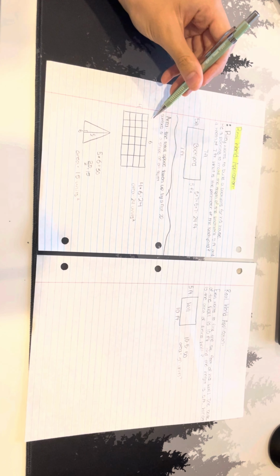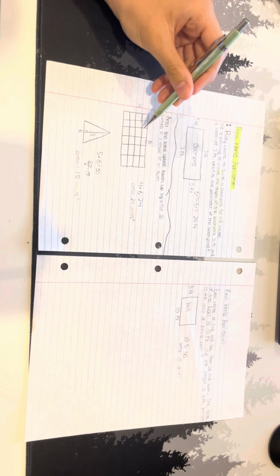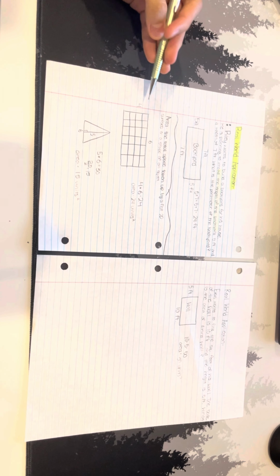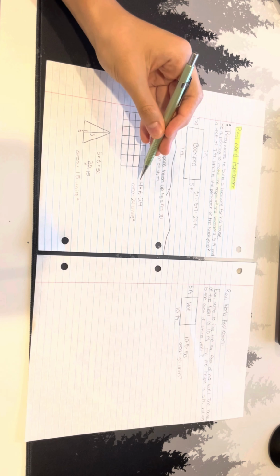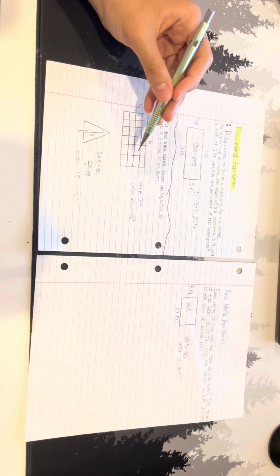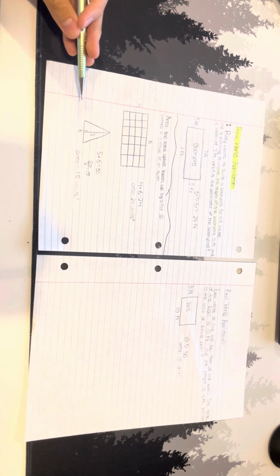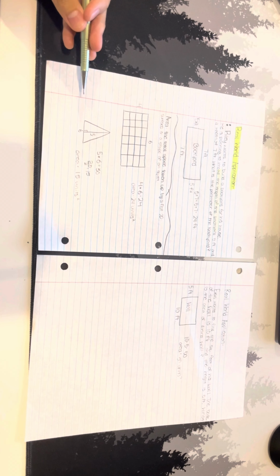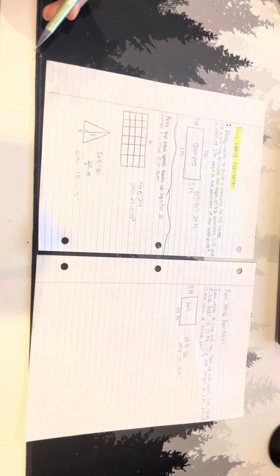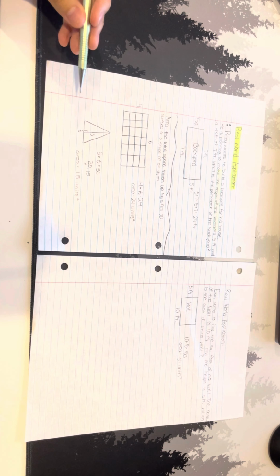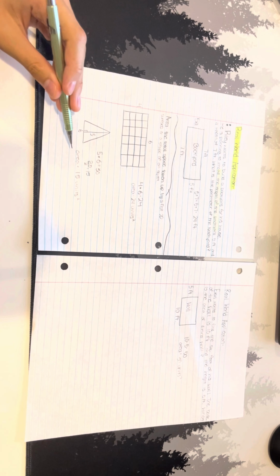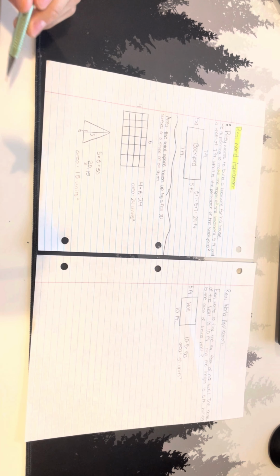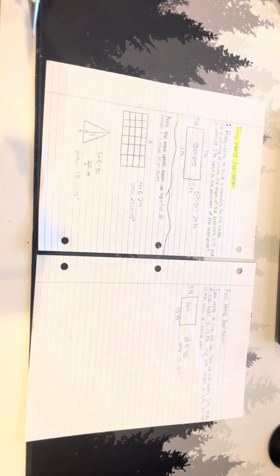Here, I drew 5 lines to make 6 columns and 3 lines to make 4 rows. So 4 times 6 is 24. So the area is 24 units squared. To find the area of a triangle, all you need to do is to multiply the width and the height, then divide it by 2. Here, I did 5 times 6 equals 30, and 30 divided by 2 equals 15, and I found out the area was 15 units squared.